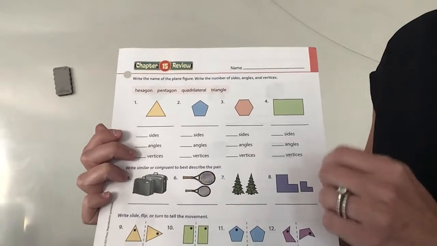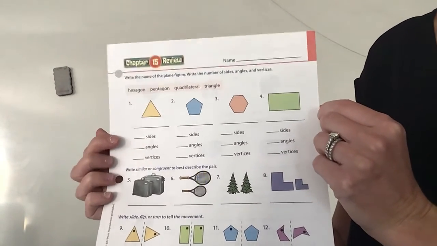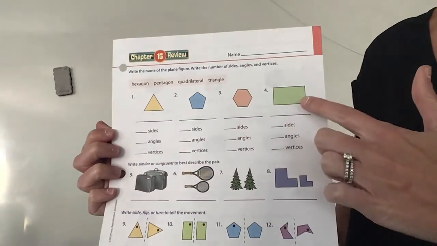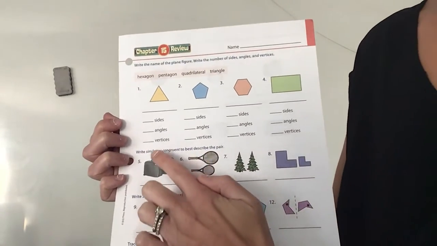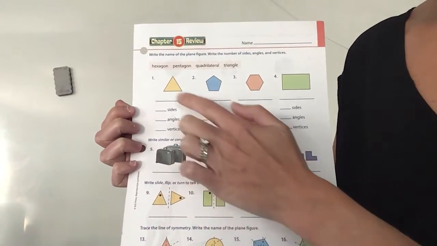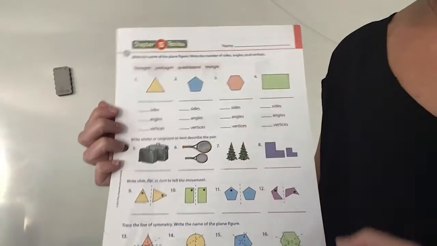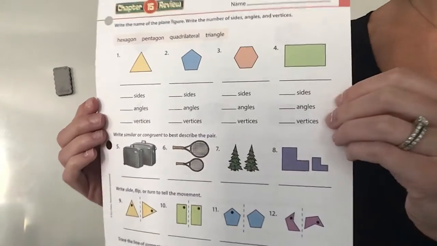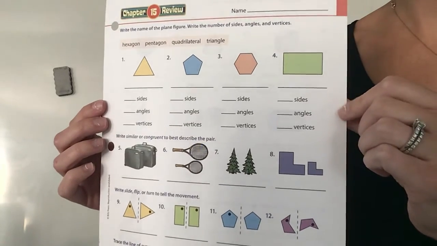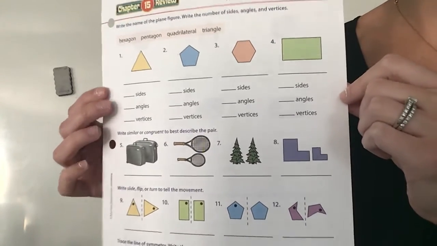So the first four, you're just identifying the shape. So you just need to label, and they give you a word box up here at the top. So you'll just label those shapes. Now, underneath each one, it says sides, angles, and vertices. So it wants to know in the shape above it, how many sides does it have, how many angles, and how many vertices. Now remember, vertices is just the plural of vertex. So think about how many vertices it has.